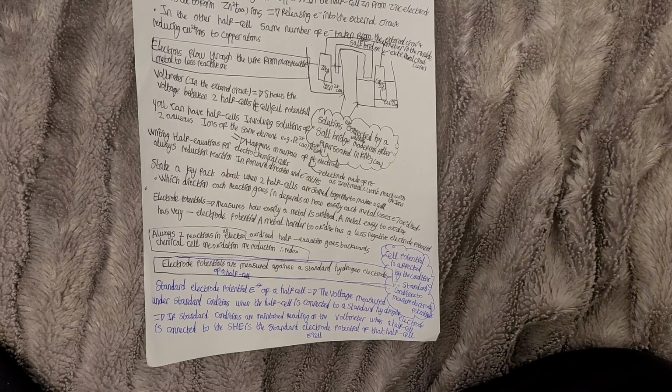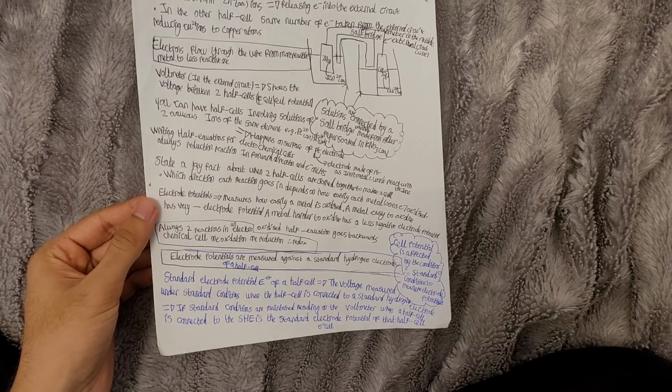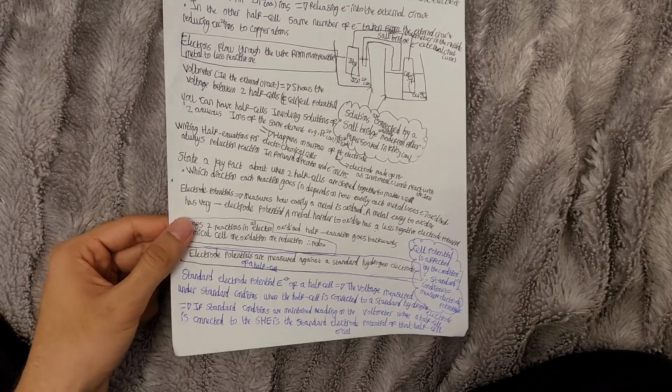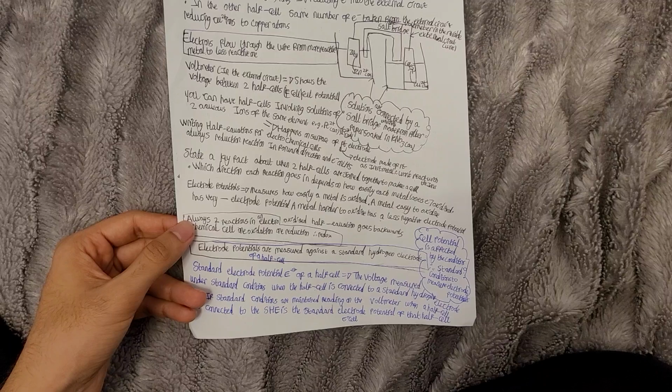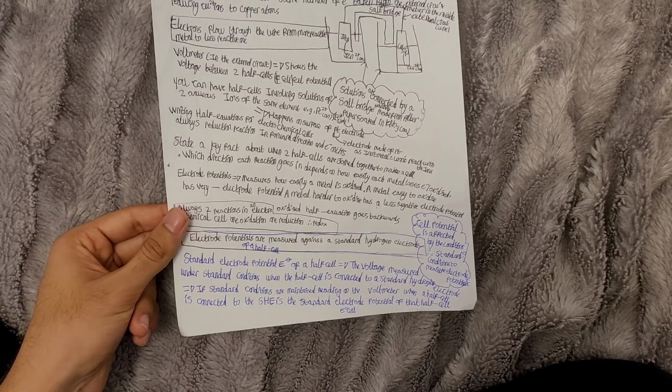Electrodes made of platinum, an inert metal, therefore will not react with the ions. When writing half equations for electrochemical cells, always write the reduction reaction in the forward direction, with electrons on the left hand side. Key fact: when two half cells are joined together to make a cell, which direction each reaction goes depends on how easily each metal loses electrons, aka is oxidized.